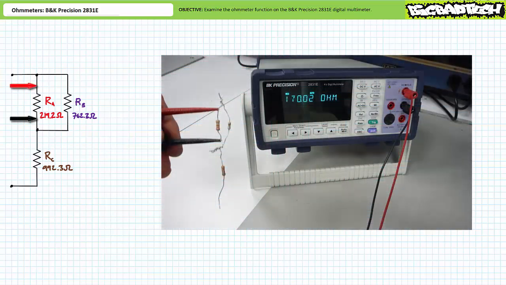If we wish to use an ohmmeter to check the resistance value of individual resistor A, still inside the series parallel circuit, the ohmmeter reads an incorrect value of roughly 170 ohms. 170 ohms? I thought resistor A was a 220 ohm resistor. Why is the ohmmeter giving us bad data? I'll tell you why. The ohmmeter is being used incorrectly.